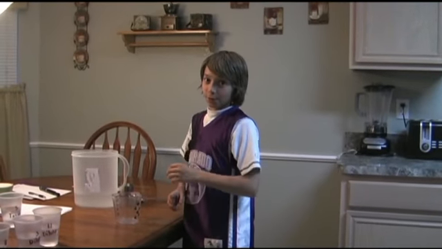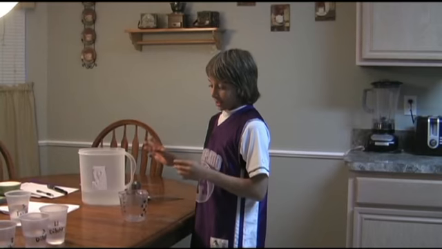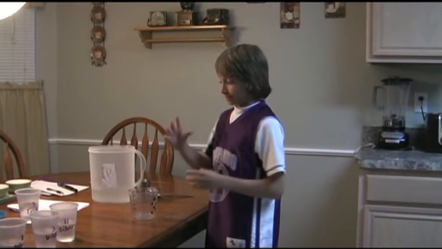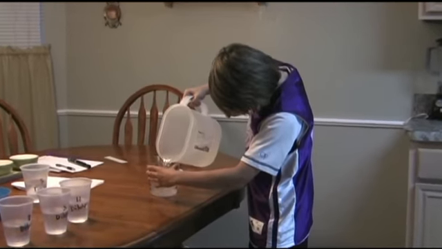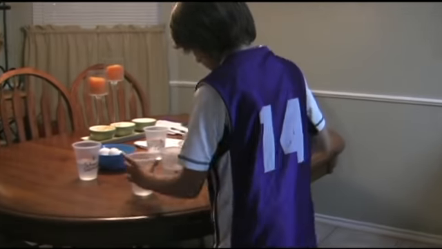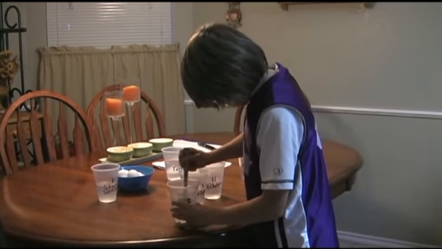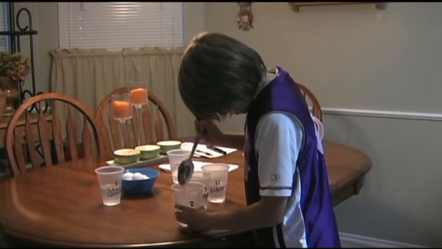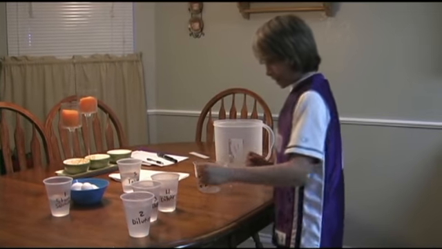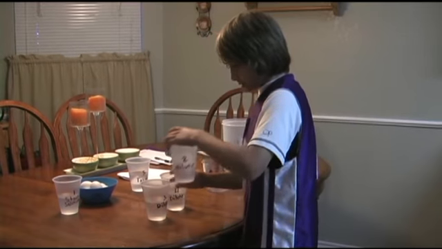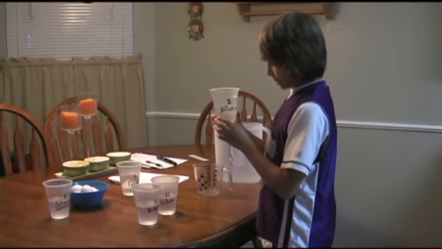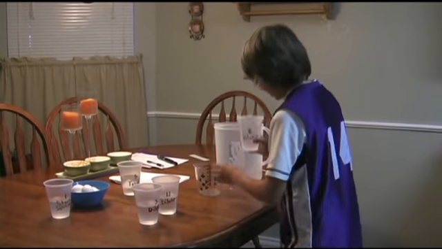Now I will take 3/4 of a cup of stock solution, then I will add it to cup 2. And now I'll mix. Then I will take 3/4 of a cup from cup 2, and then I will add it to cup 3.